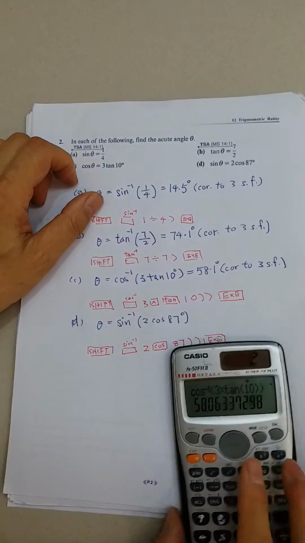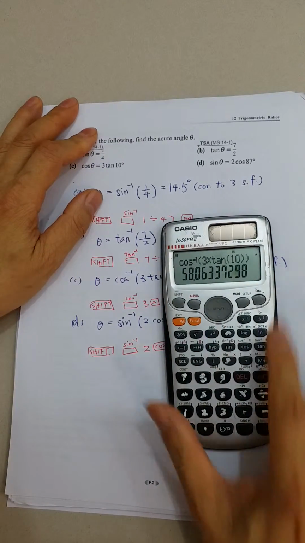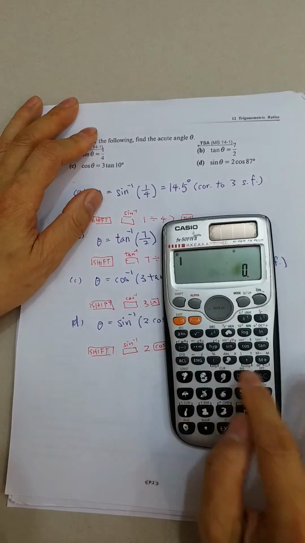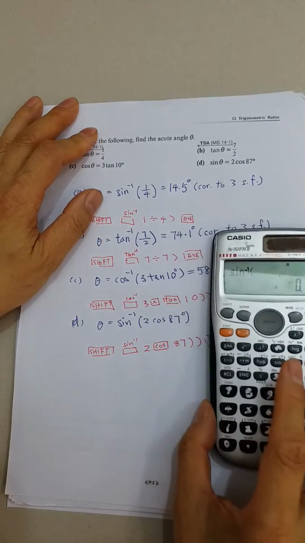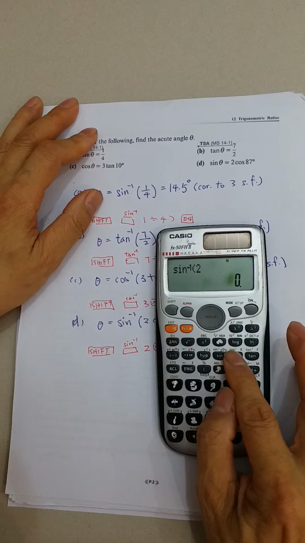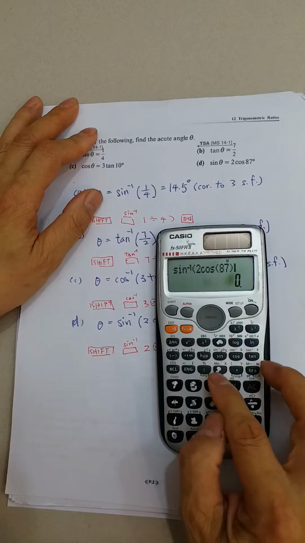Let's look at it. Shift. Okay, I better cancel it. Shift sine, bracket open, and then 2 times cosine 87. Close the bracket for cosine.